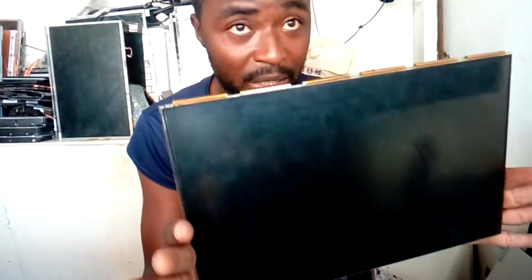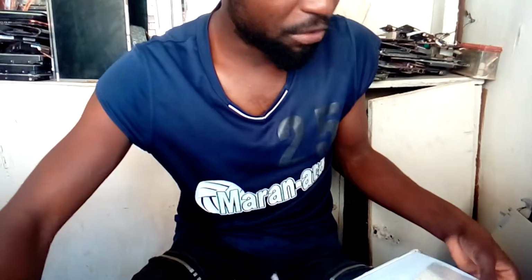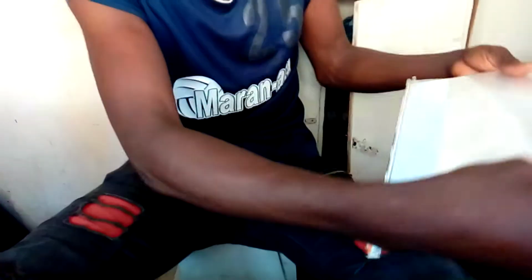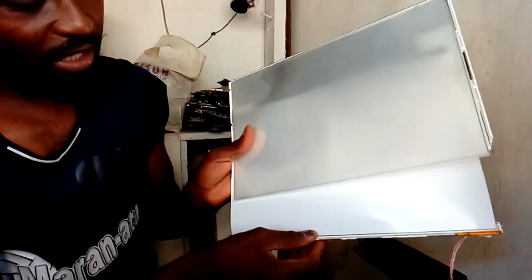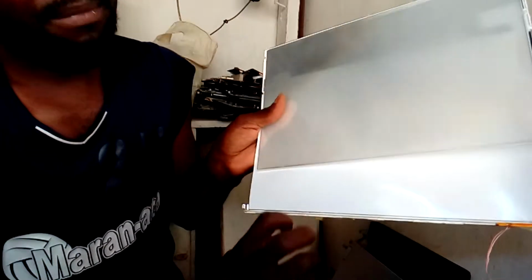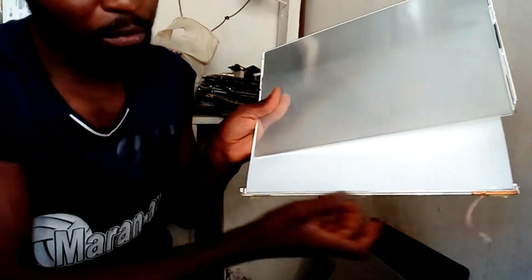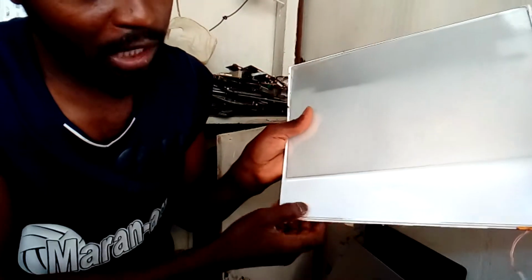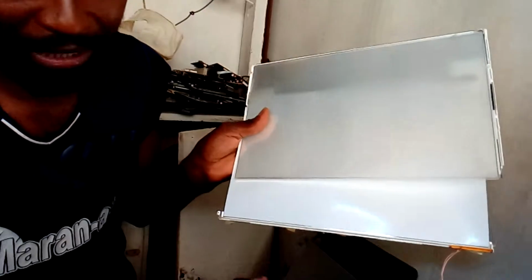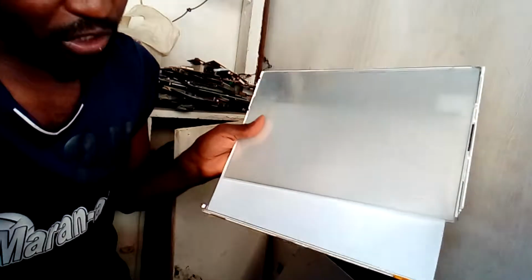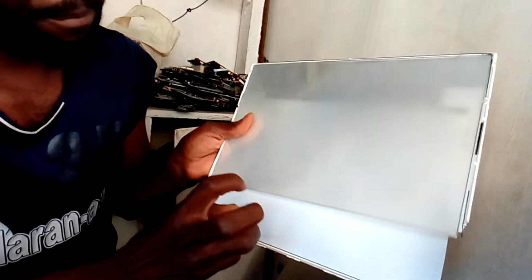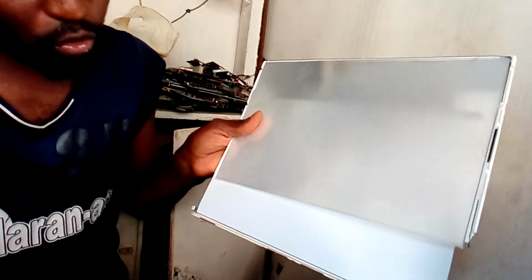This screen is showing normally, but the screen is not showing brightness. For instance, this is the brightness of the screen. Sometimes we have a one-piece glove here. If the glove is spoiled, the screen is not showing at all. For that reason, we want to promote another screen to make this thing work normally.